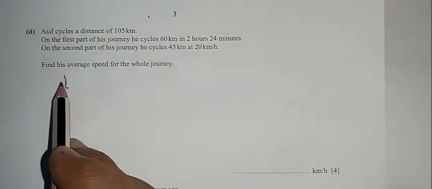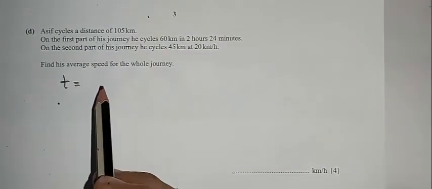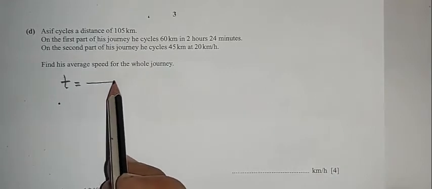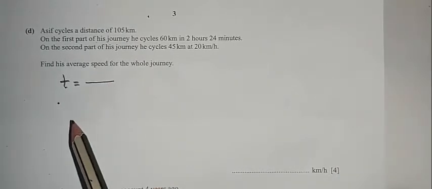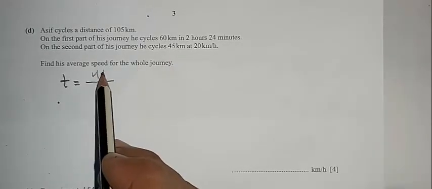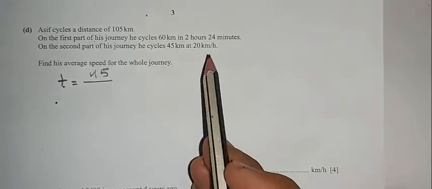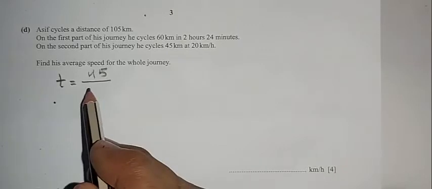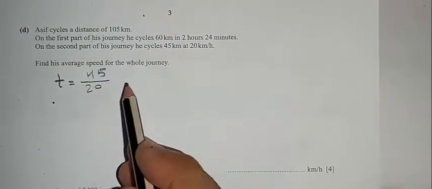Time equals distance over speed. The distance was 45 and the speed was 20 kilometers per hour. Okay, no need to make any conversion.